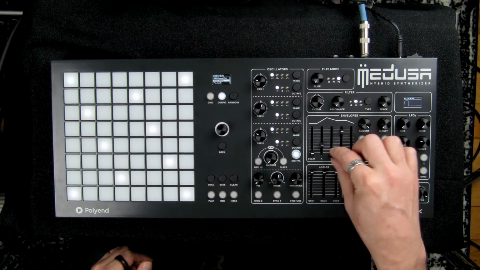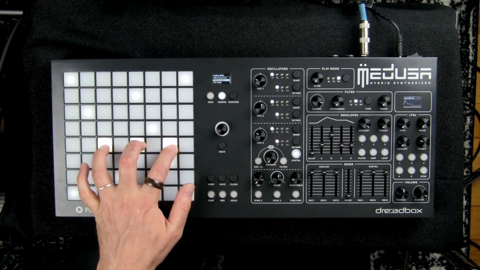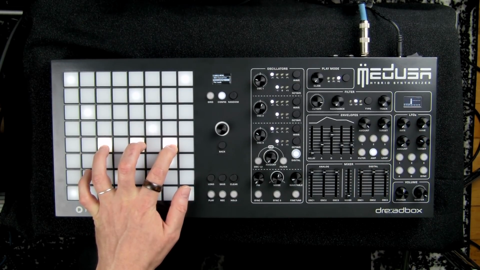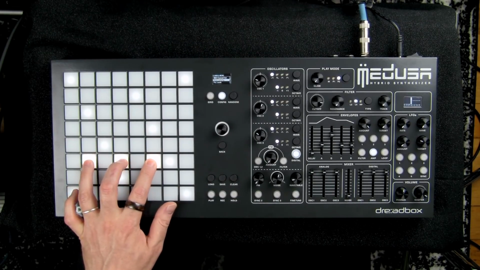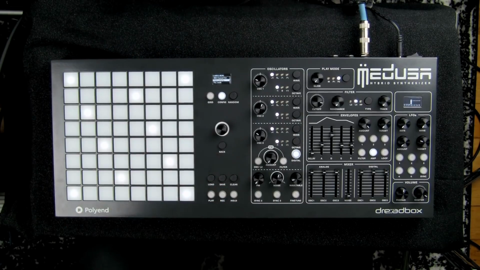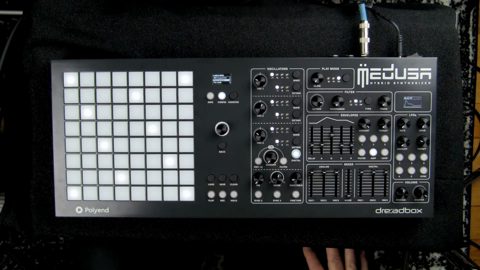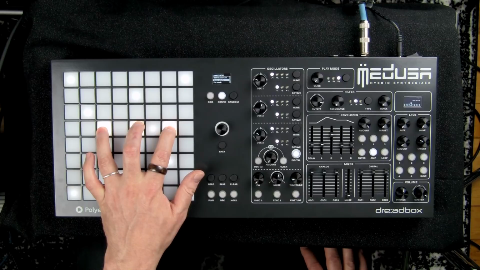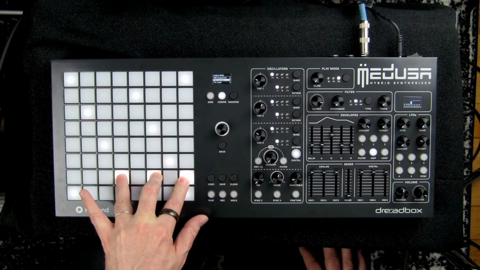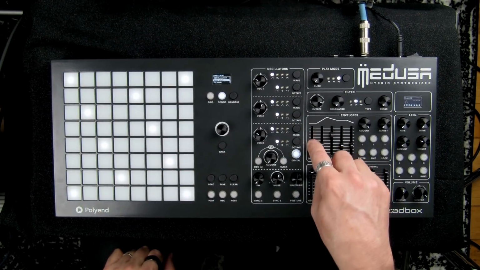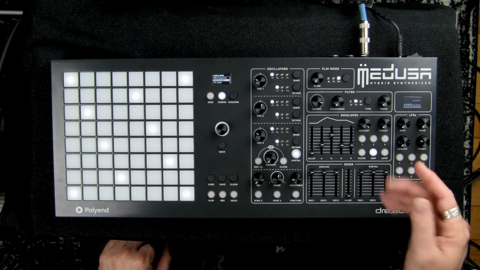So I could put a mild attack and decay and a low sustain and release. Now, we do have a delay, and we can certainly use that on the amp. So if you want to delay when your sound comes in, you can. And that's a lot of fun. So that's basically what's happening with the amp.